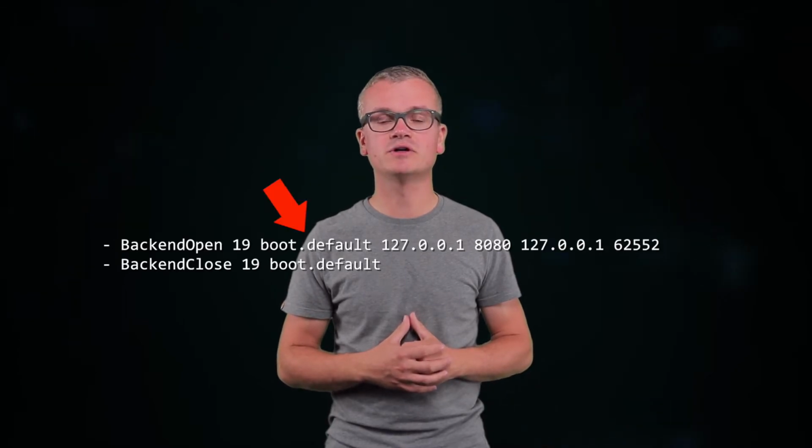When an item can't be retrieved from cache, a backend connection needs to be made, and information about that backend is also displayed in Varnishlog. You see that there's a backend open and a backend close tag. The backend open tag gives you information about how a backend was determined and which VCL was used. So in this case, you see that boot.default was used.